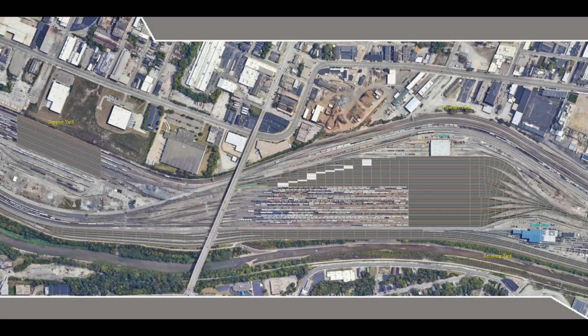This part's going to get a little bit goofy because the switch is actually under the bridge. So this is one of those situations where it is acceptable to have two different segments.